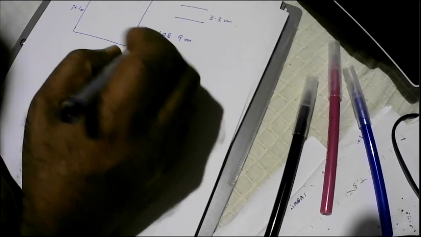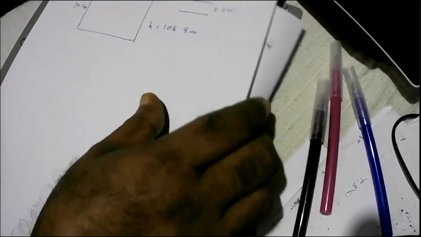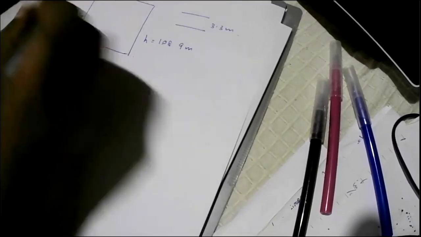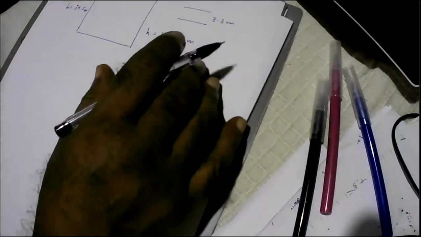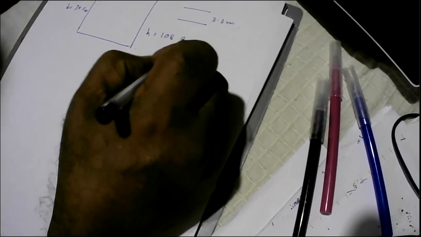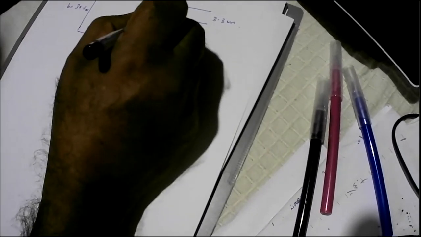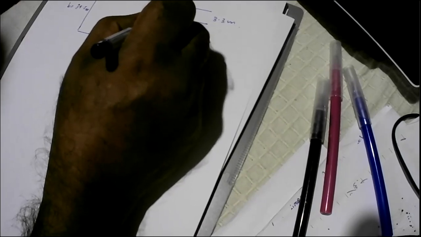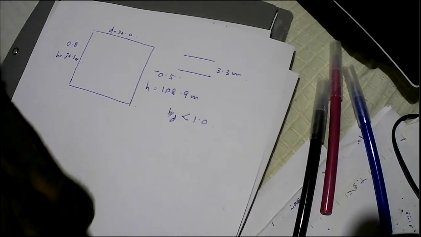And when you consider other parameters, this is B, this is D, and the B over D ratio is less than 1. Because of that, the leeward coefficient is minus 0.5 and the windward coefficient is always 0.8. So those are the basic values that we can obtain.